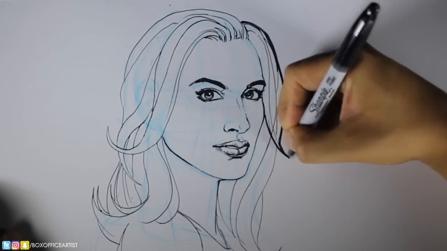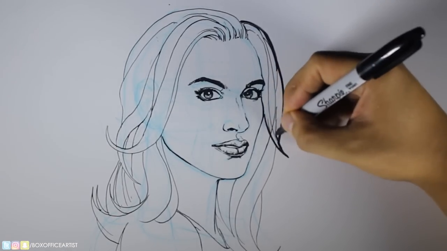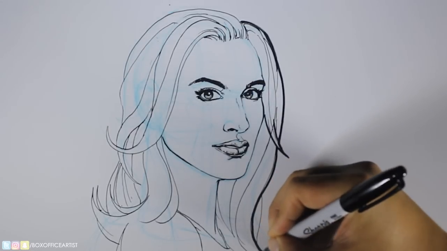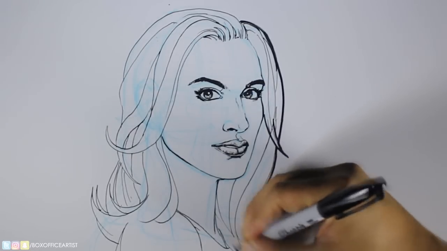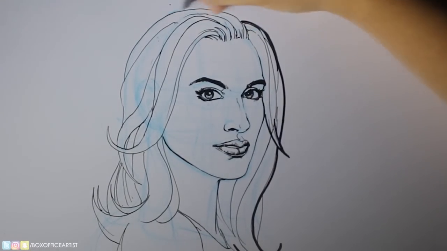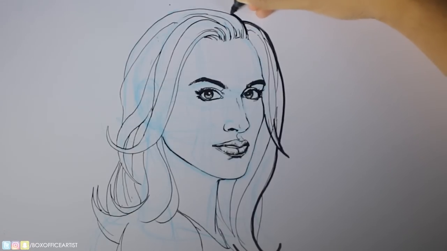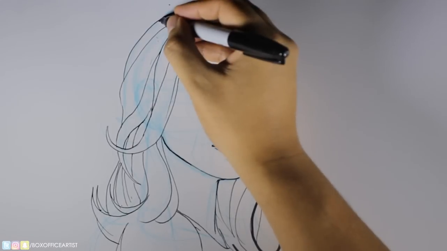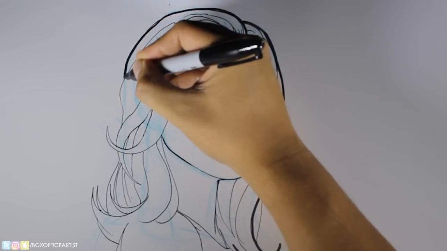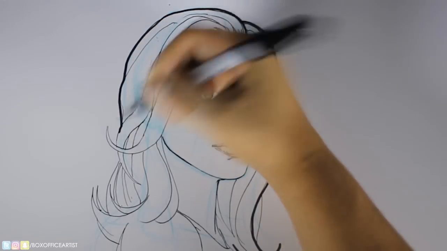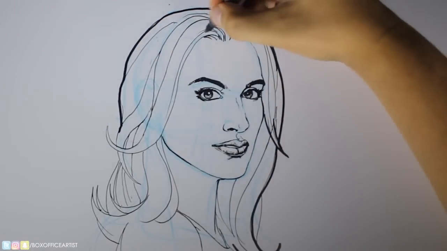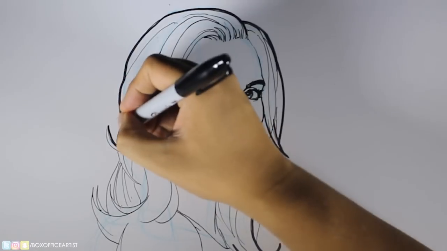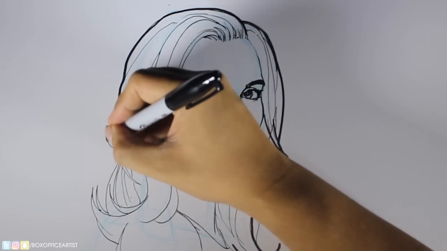I'm just gonna kind of outline the whole thing. Trying to be careful not to smudge here, because this Sharpie is brand new.